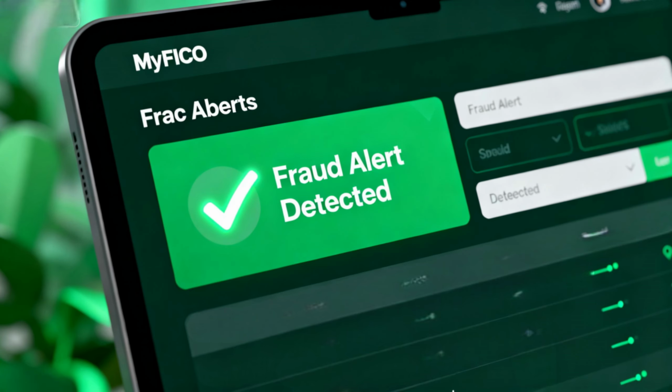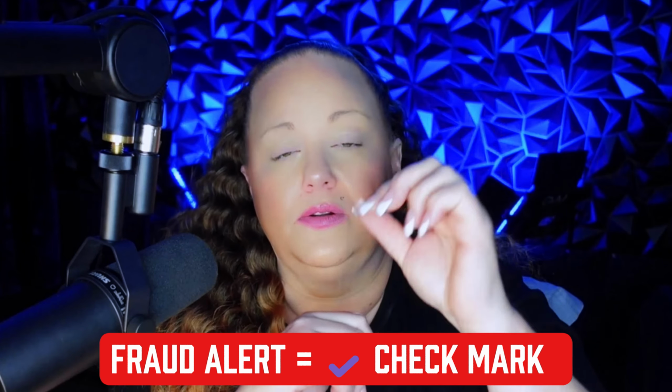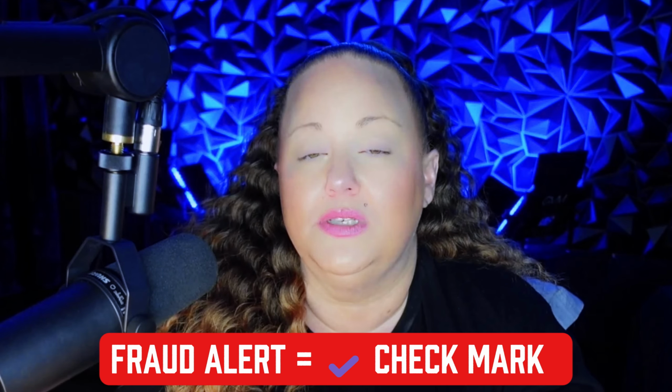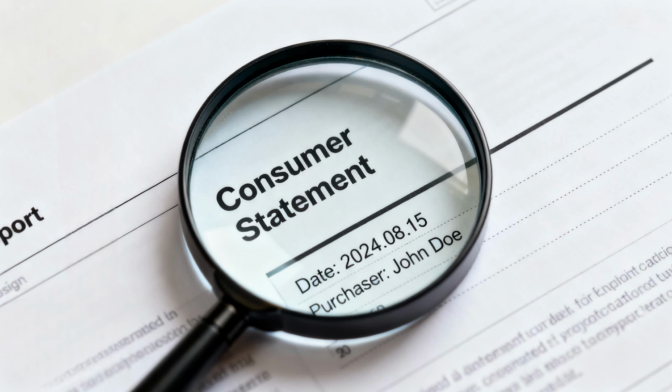But if you do look at MyFICO, you'll be able to see if there are fraud alerts on there or not, and they'll have like a little check mark on the bureaus that have a fraud alert. And then you want to look at what is under your consumer statement. If it says no statement, perfect.